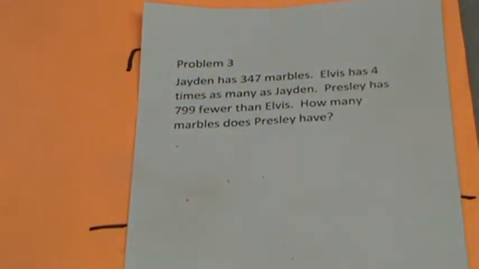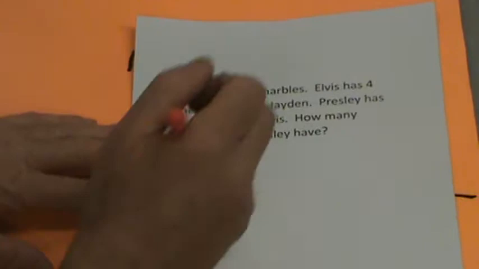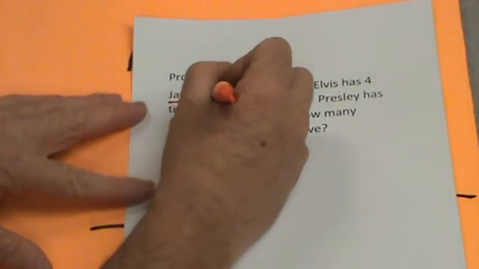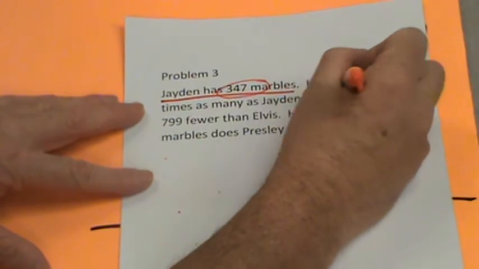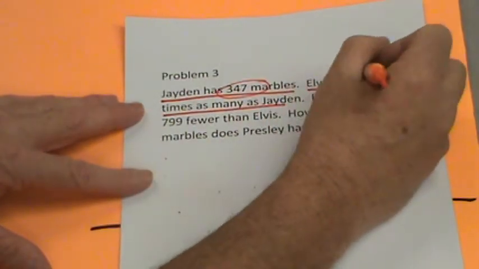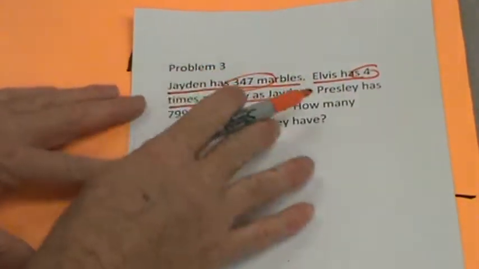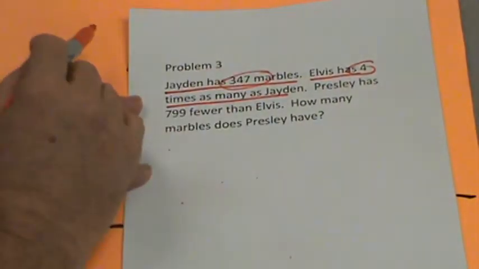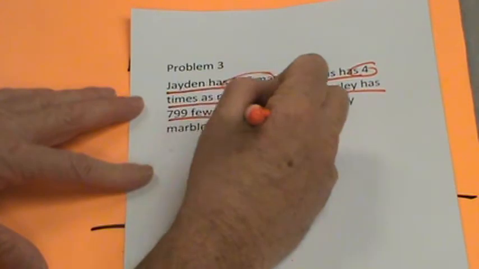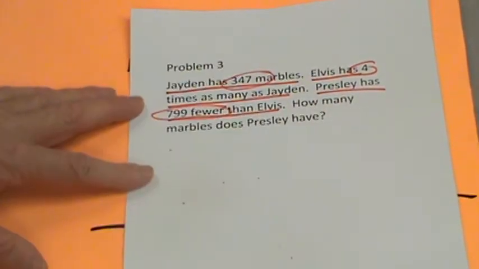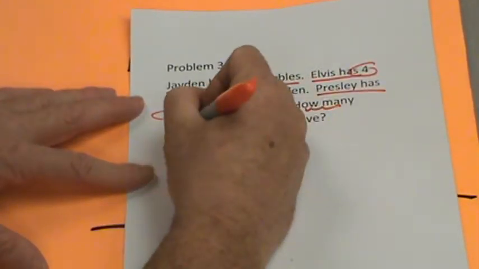Going on to our next problem, problem number 3. Jaden has 347 marbles. Elvis has 4 times as many as Jaden. And look, the people here at Eureka have a sense of humor. Presley's the next person's name, Elvis Presley. Presley has 799 fewer than Elvis. How many marbles does Presley have?